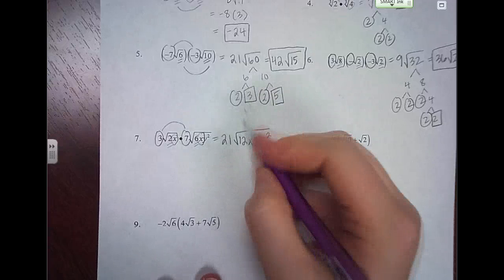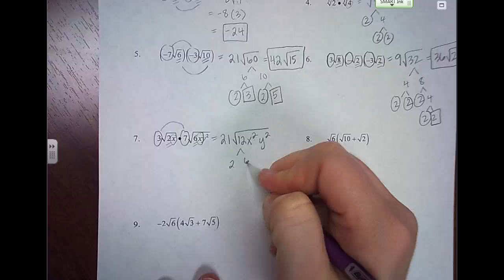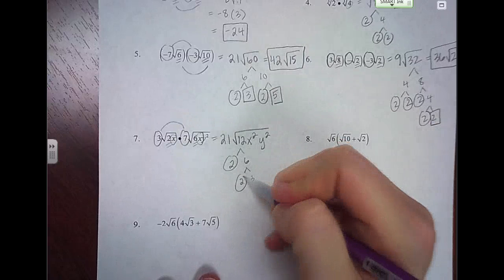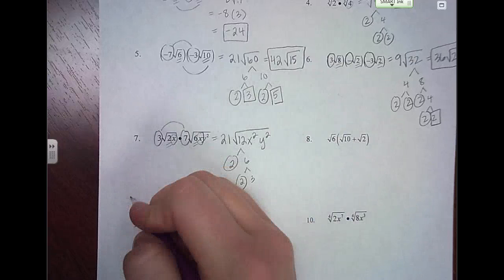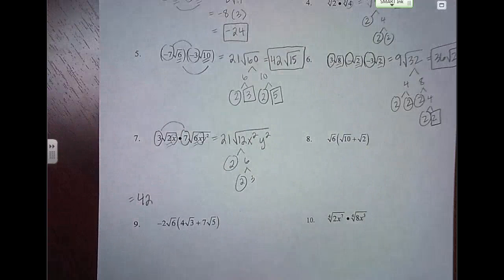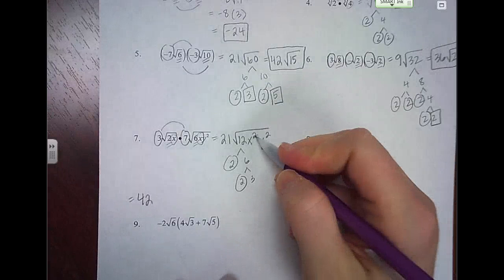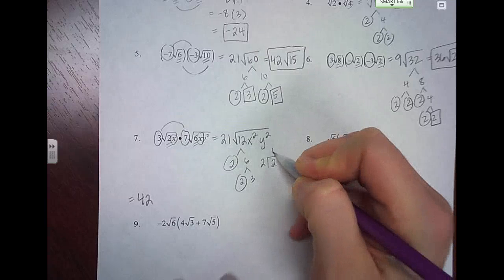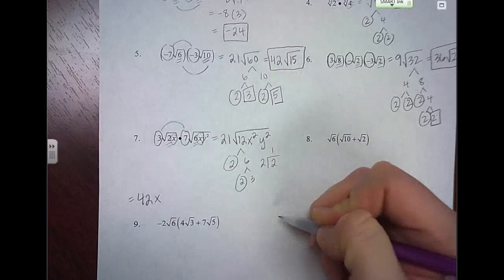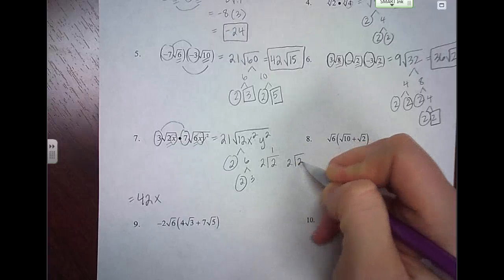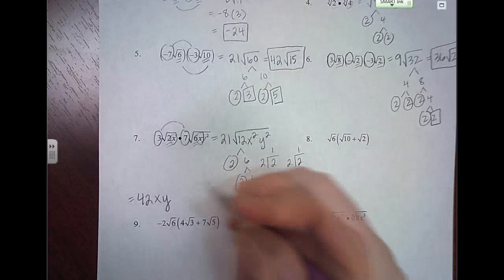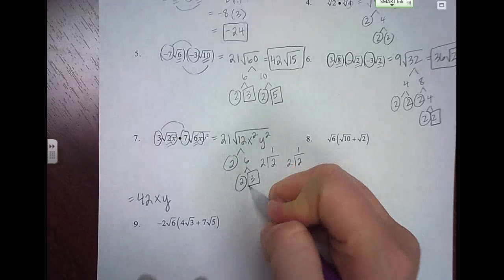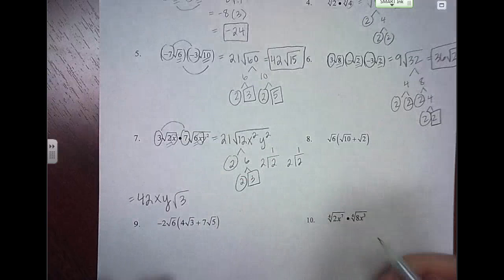So now let's simplify this. The 12 breaks down into 2 times 6, and 6 into 2 times 3. So there's a group of 2's. So 21 times 2 would be 42. Then I have a group of 2 x's. So you can do it this way if you want. 2 divided by 2 is 1, so 1x comes on the outside. And same for the y's. 2 divided by 2 is 1, so 1y comes on the outside. And then this 3 is left all by itself underneath here.